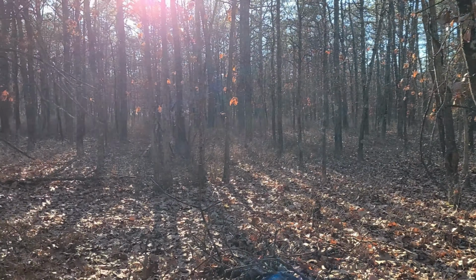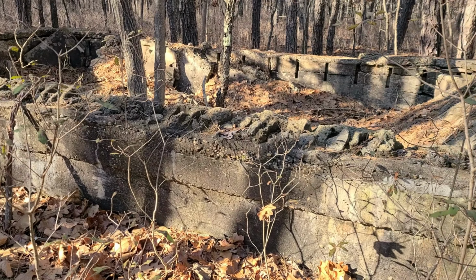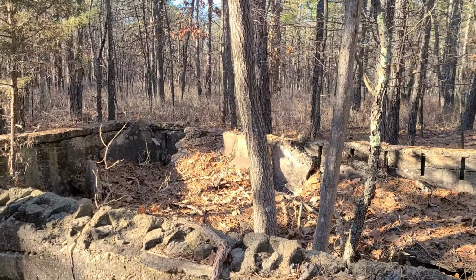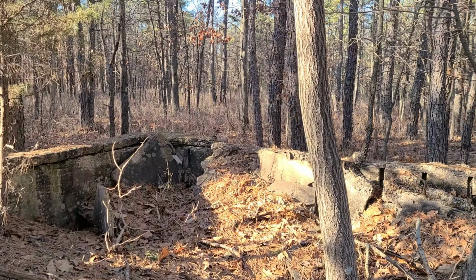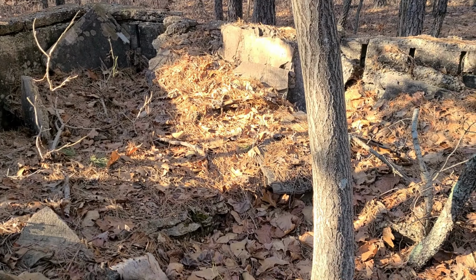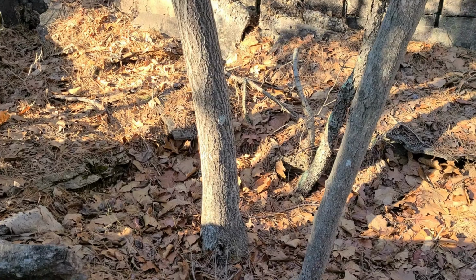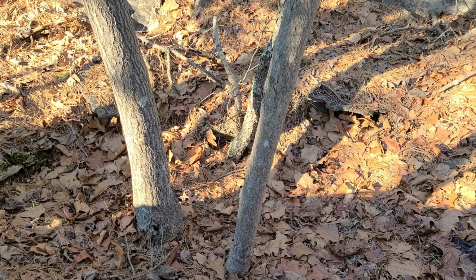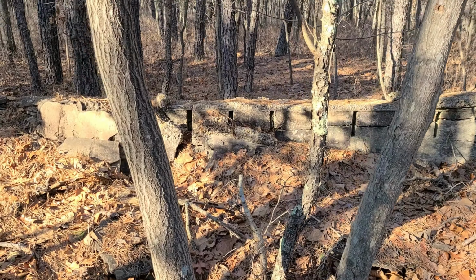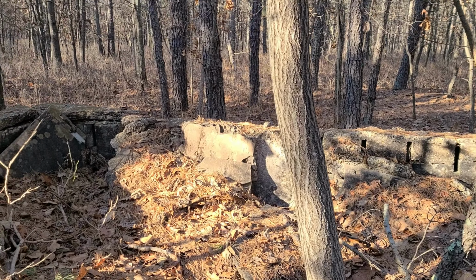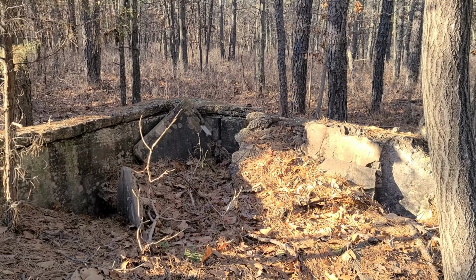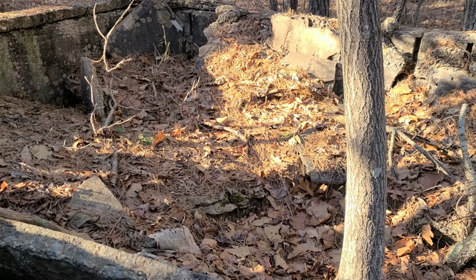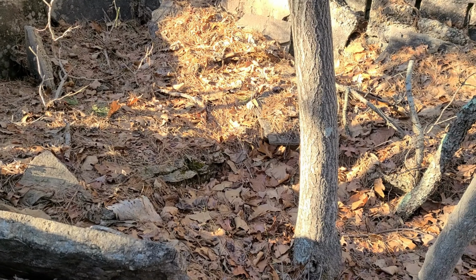This is actually a more complete structure that I found back here. Mother Nature said, yep, I'll keep growing. Good for her. Like it had a basement. Air it out, or the trees just grew right through it.